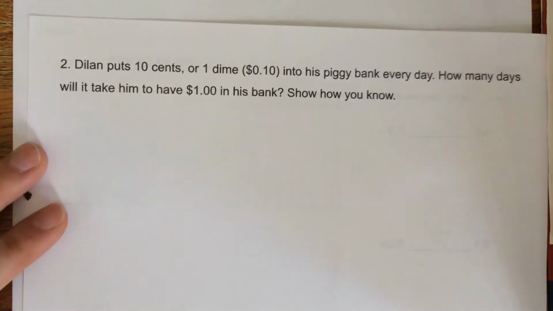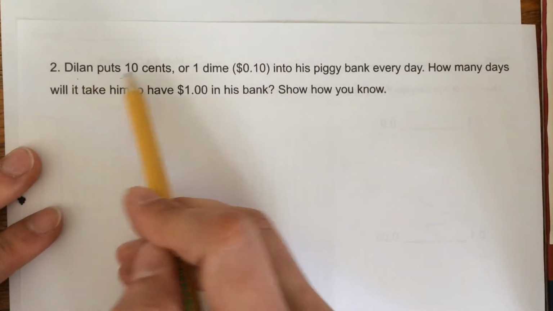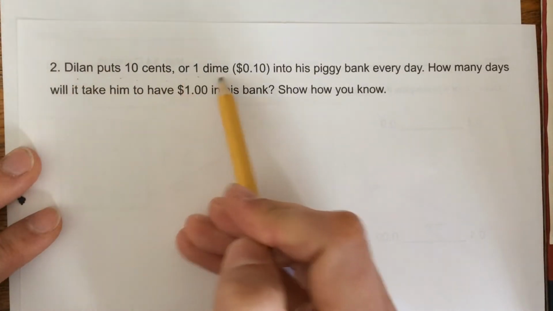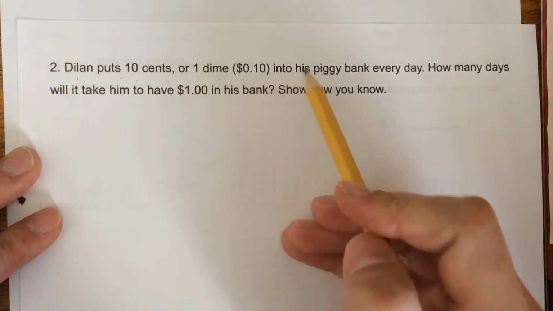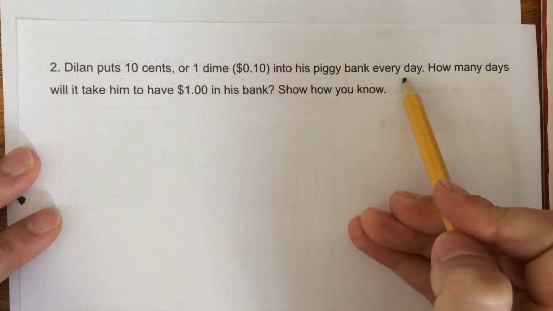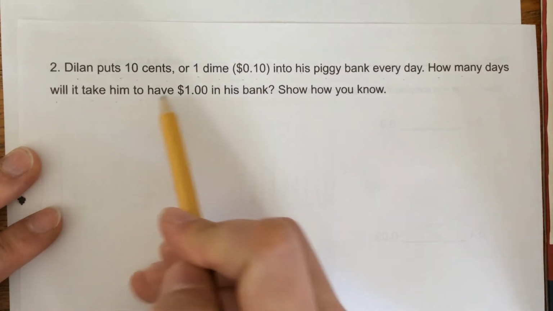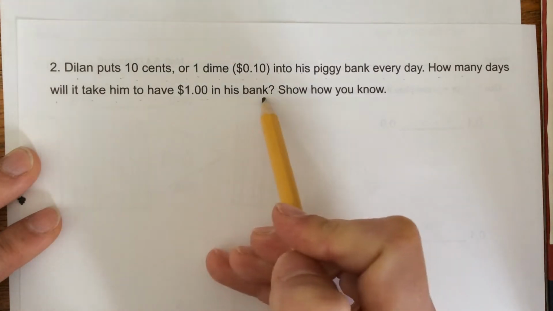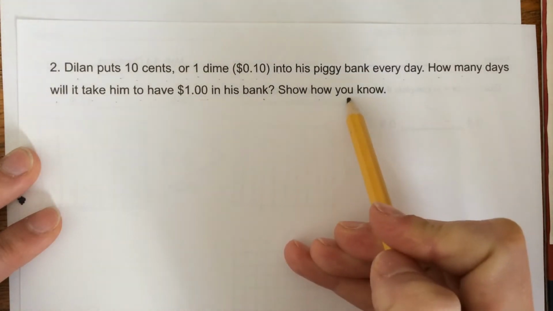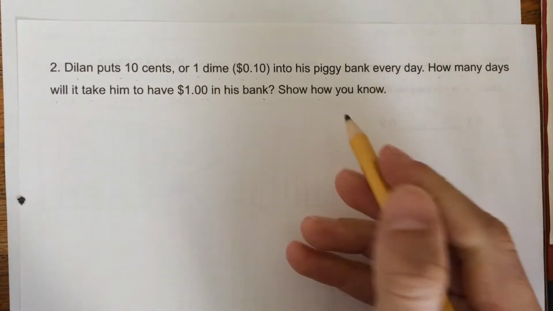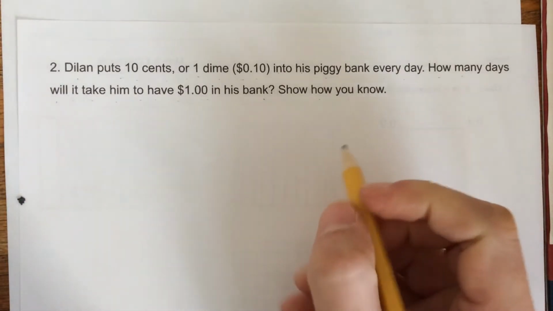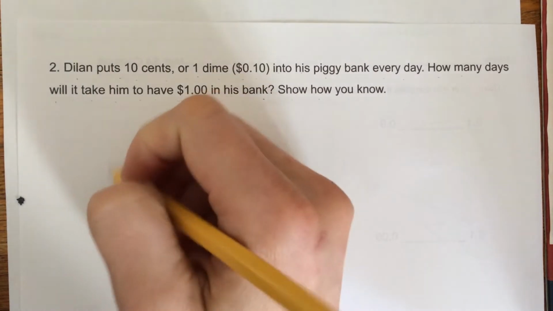But I do want us to take a look at these word problems. Dylan puts 10 cents, or 1 dime, 0.10, into his piggy bank every day. How many days will it take him to have $1 in his bank? Show how you know. Well, that's a tricky one. You could draw it.